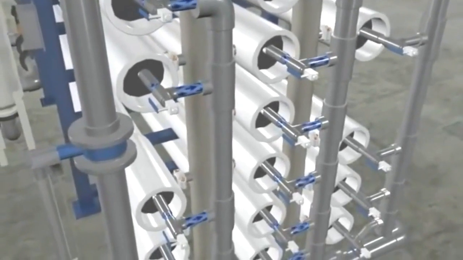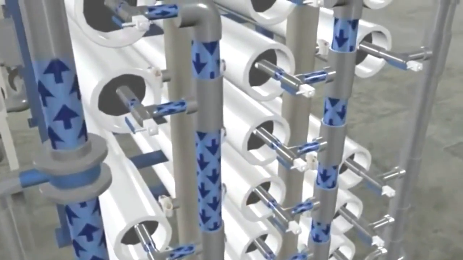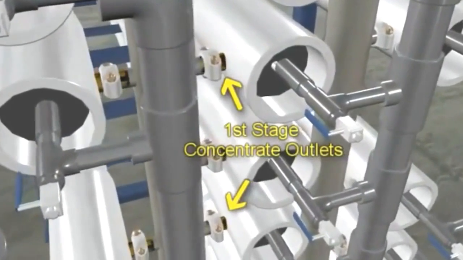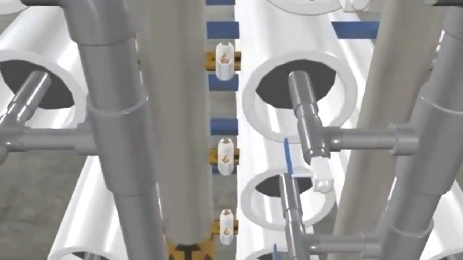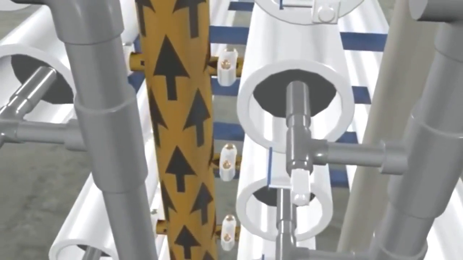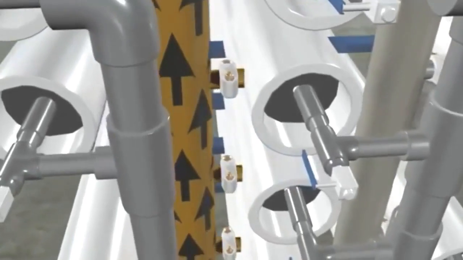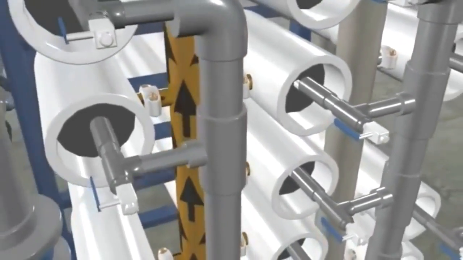Permeate is collected from all 11 of the pressure vessels in the first stage permeate water collection header. Concentrate flow is the feed water from which water molecules have been removed, with the contaminants remaining behind. The concentration of contaminants goes up due to the loss of pure water. Therefore, this water is called concentrate, as it exits the RO pressure vessels.